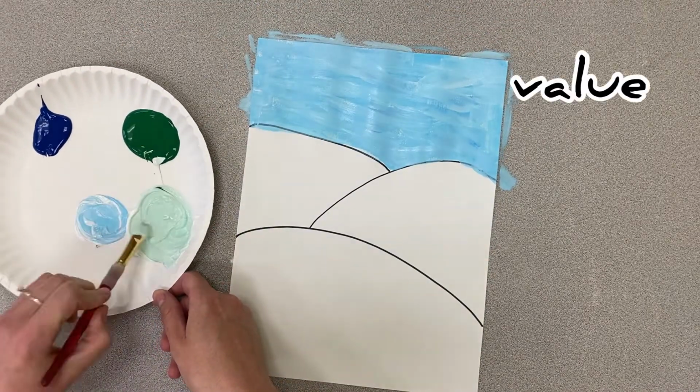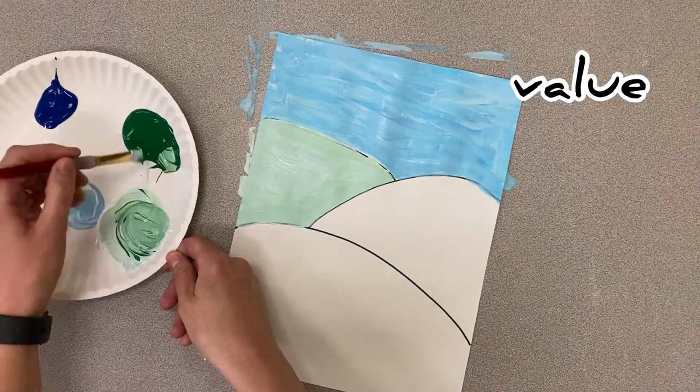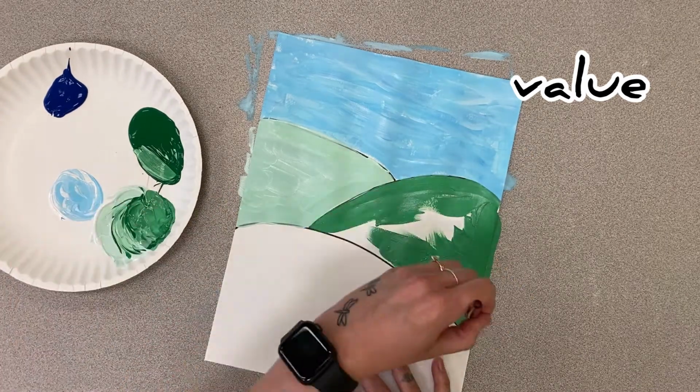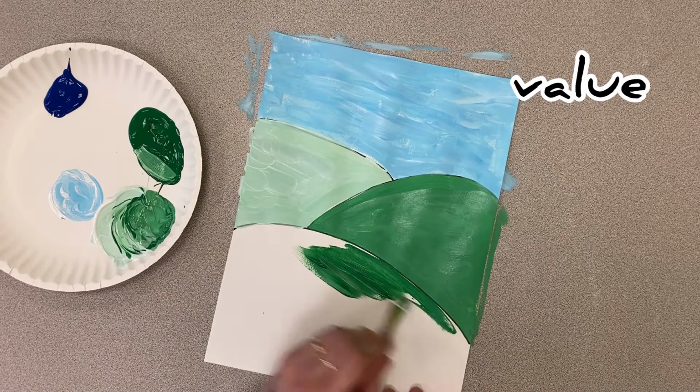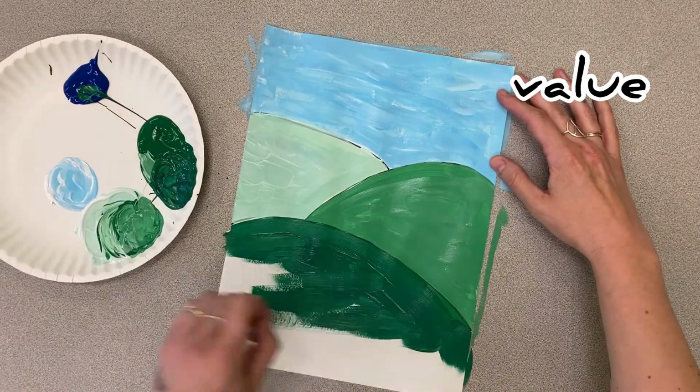Now I'm going to use the trick of value to paint my hills. The farthest away hill gets the lightest color. The hill in the middle gets a medium value. And the hill in the front gets the darkest value, like this.